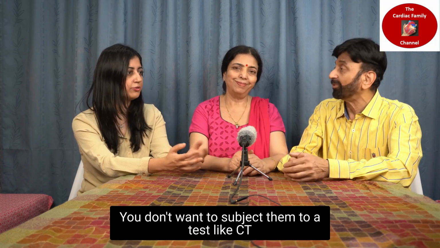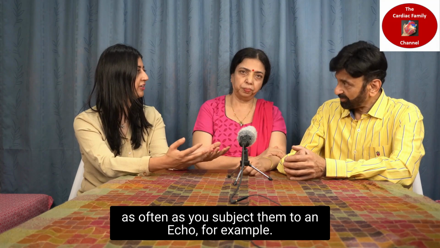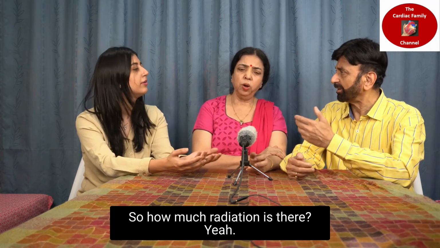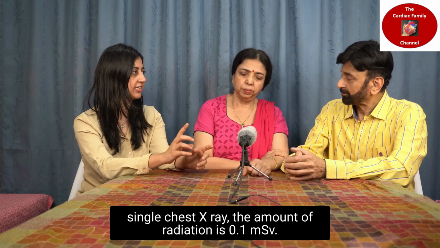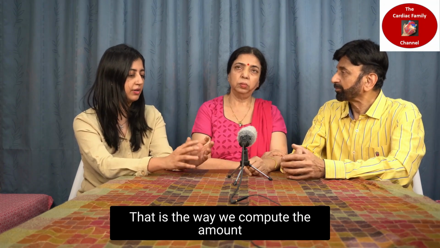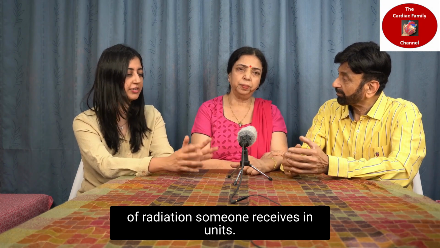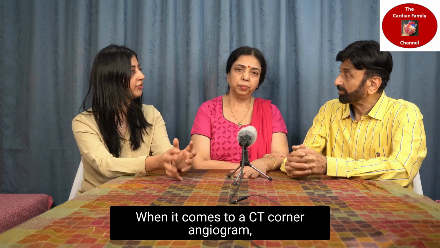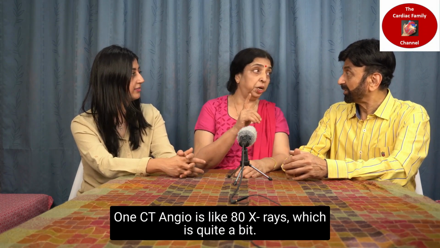Radiation in this case? You don't want to subject them to a test like CT as often as you subject them to an echo, for example. So how much radiation is there? For example, a single chest X-ray is 0.1 millisieverts. That is the unit we use to compute the amount of radiation someone receives. When it comes to a CT coronary angiogram, it is 8 millisieverts. So it's like taking 80 X-rays. CT angio is 80 X-rays.